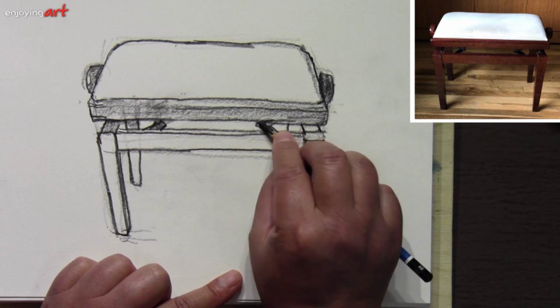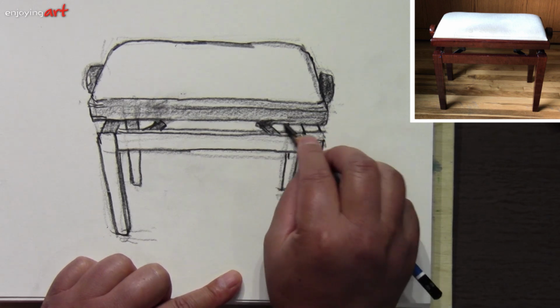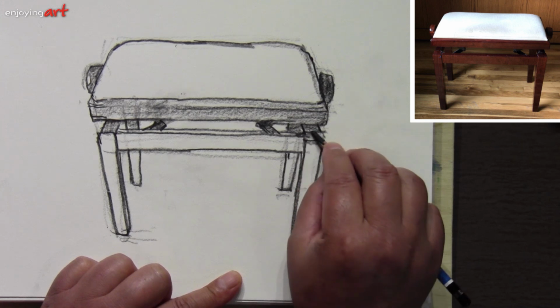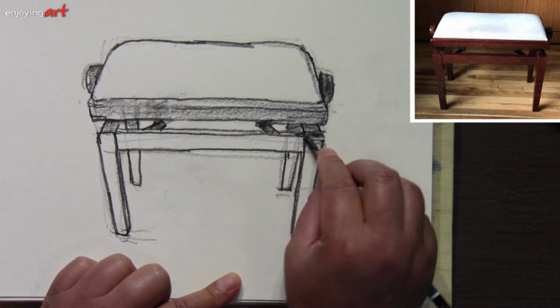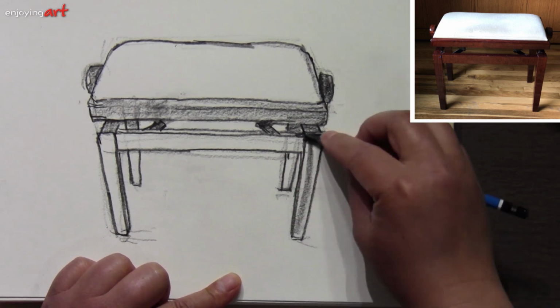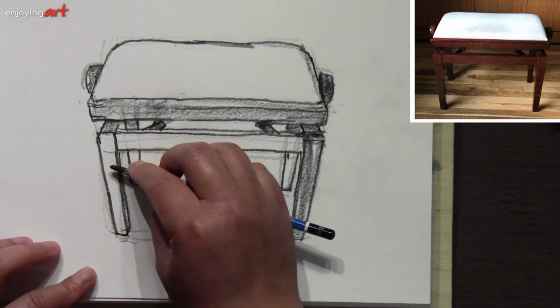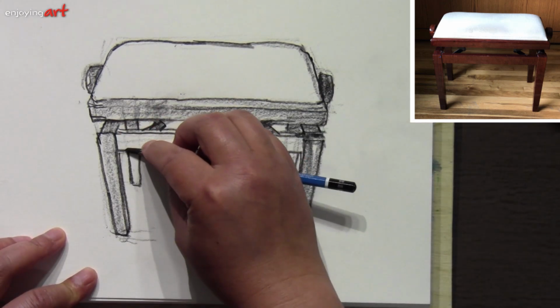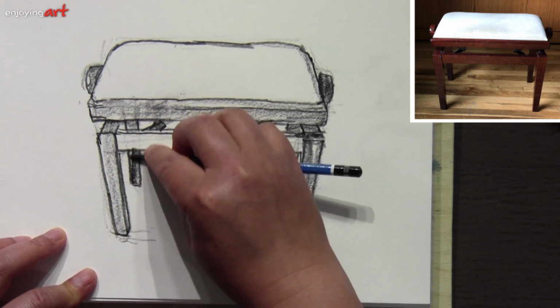Just hold the pencil sideways. So also here, just a couple of times and I can finish the shading. The inside here, this part is much darker.